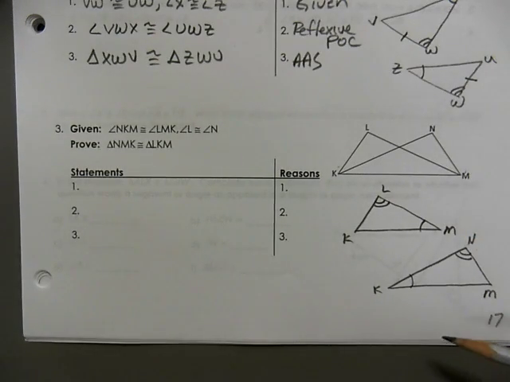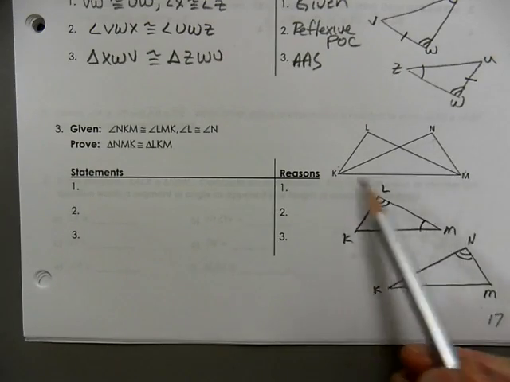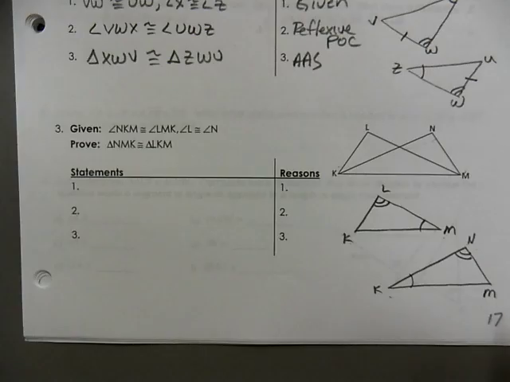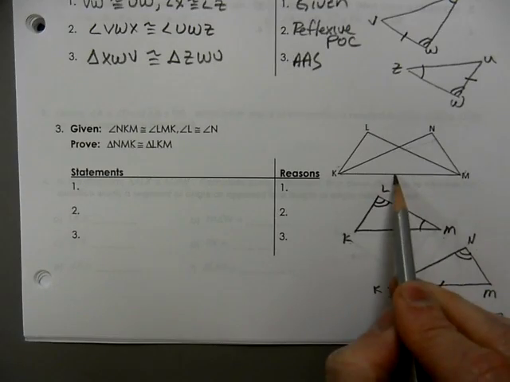We have two A's. What's the other part that we definitely know? It's going to be a side. If you look up here in the original picture, it might be more obvious, or just look at the labeling down here. We have a reflexive side that both triangles are using.